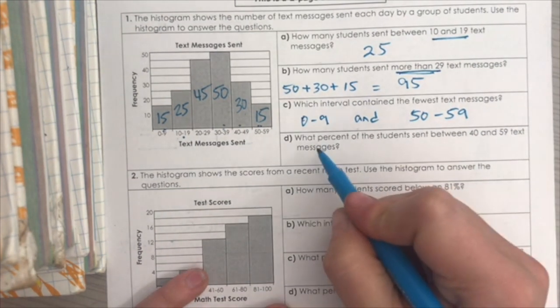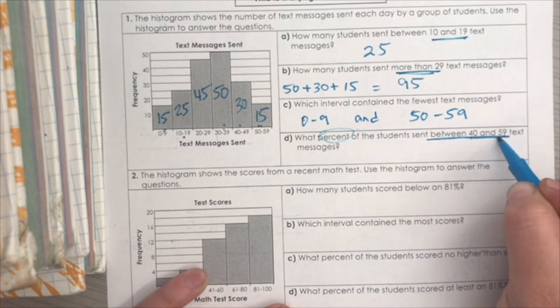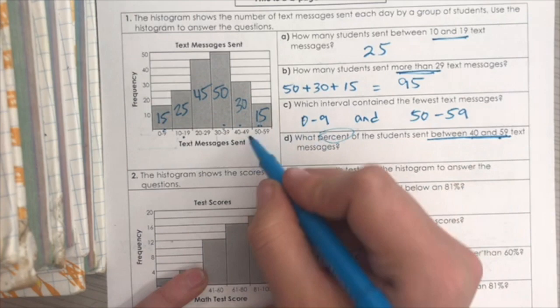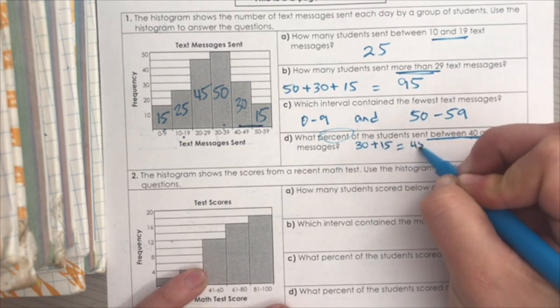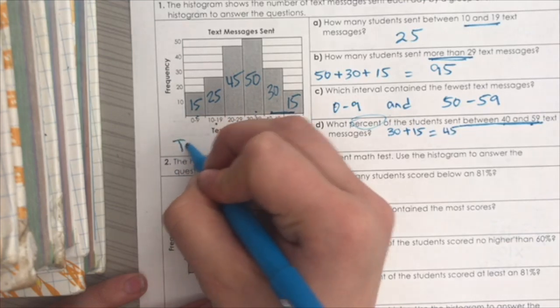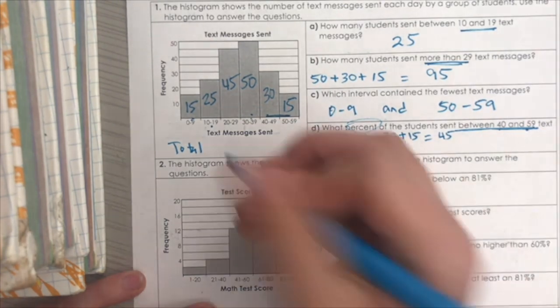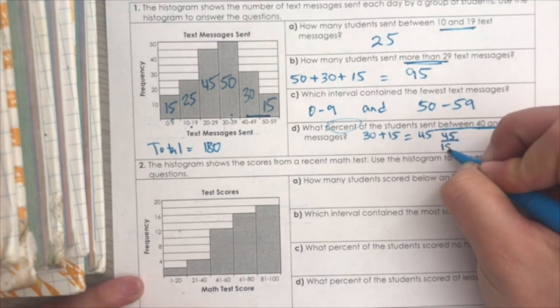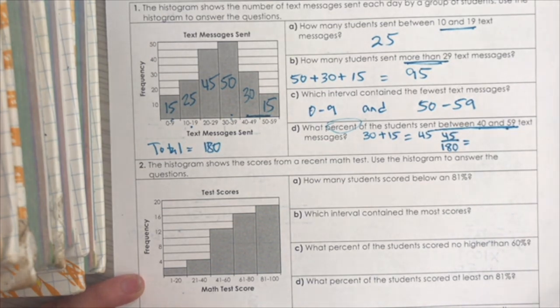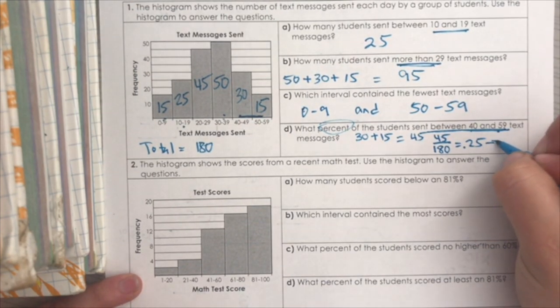All right, last question. We have to find the percent again. What percent of the students sent between 40 and 59 text messages? Between 40 and 59 covers 2 intervals, so that's 30 plus 15 equals 45. Now we forgot to find our total, so we're going to add those up on our calculator: 15 plus 25 plus 45 plus 50 plus 30 plus 15. We get a total of 180. So 45 divided by 180 equals 0.25. Change that to a percentage, and that's 25%.